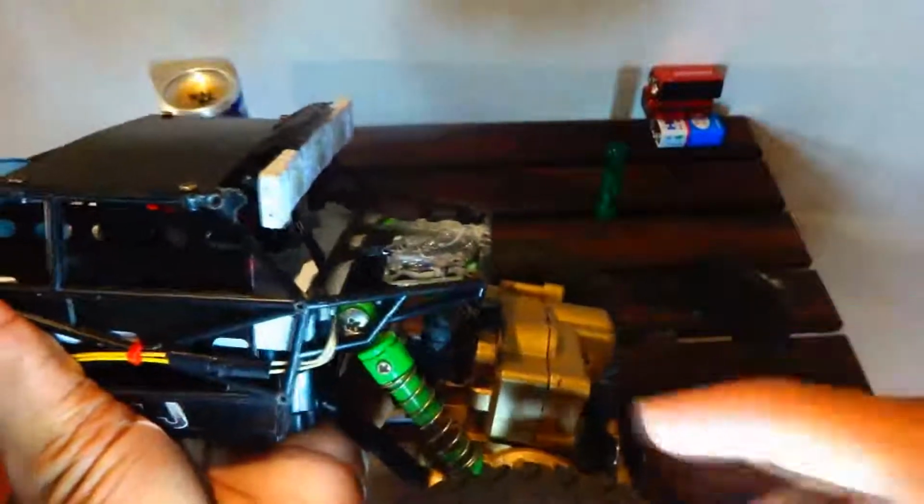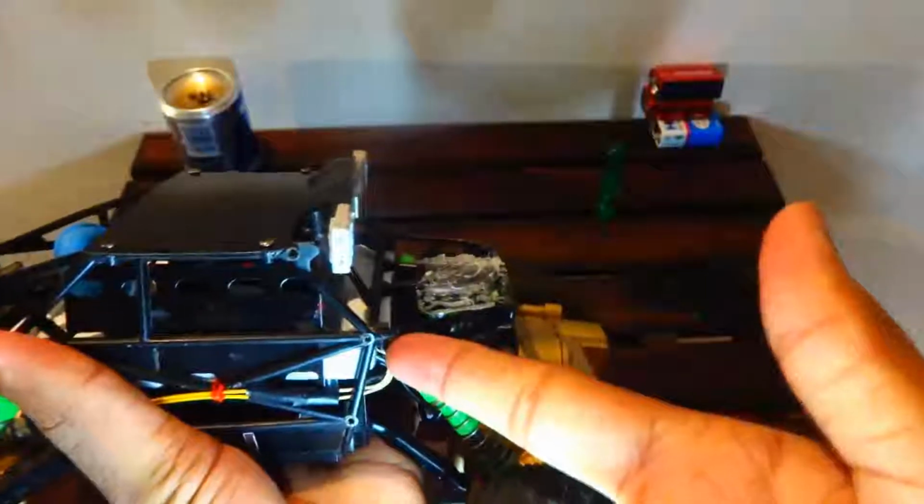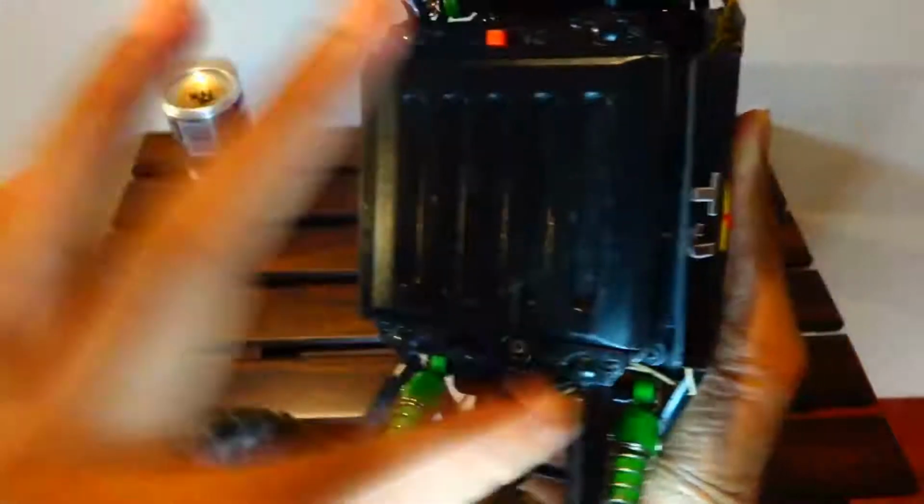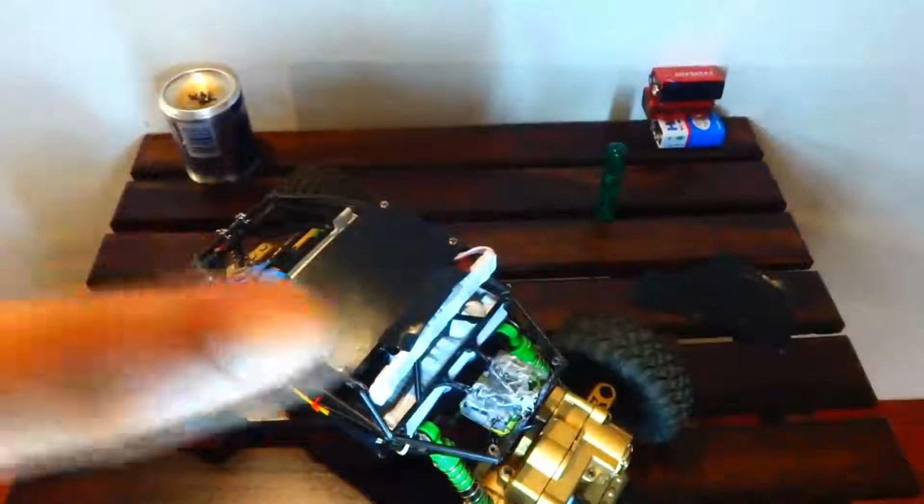And to install these lights on this specific model, I had to remove the shocks on both the sides and remove the links, and the whole thing just folds up here, so I had a lot of space to put my hand in and hold it with glue and everything. It was really messy. And yes, I burnt my finger with the hot glue gun.